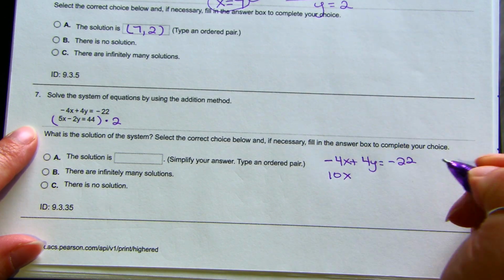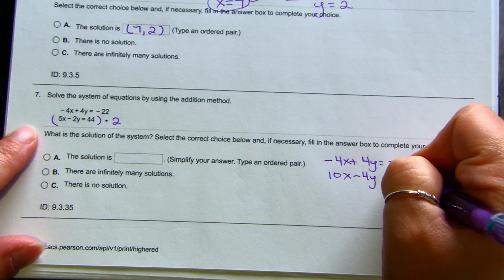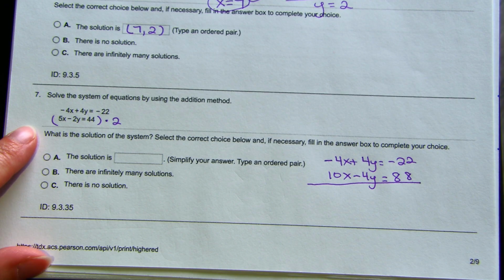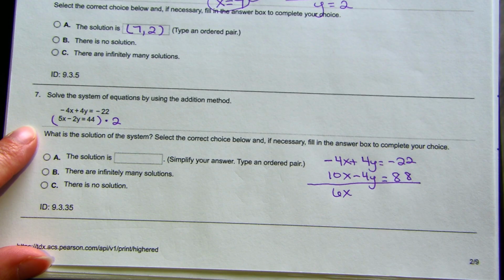Negative 4x plus 10x will give me a 6x. My y's cancel out completely. And then I have a negative 22 plus 88. That gives me a 66. Divide by 6, divide by 6, and I find that x is 11.